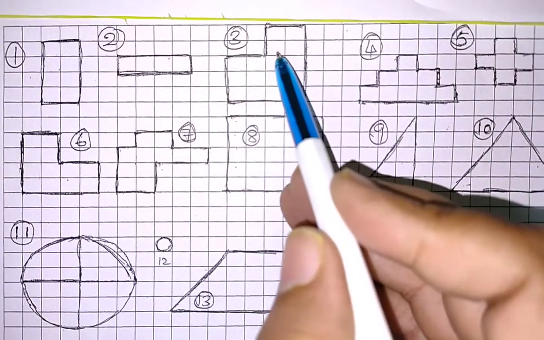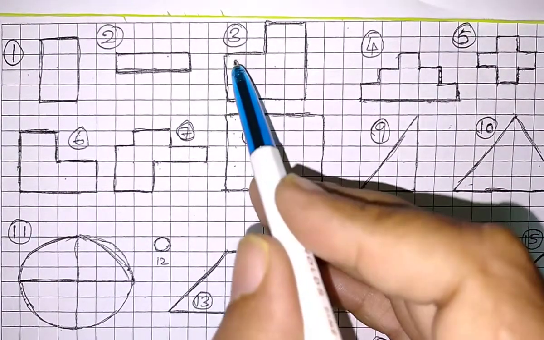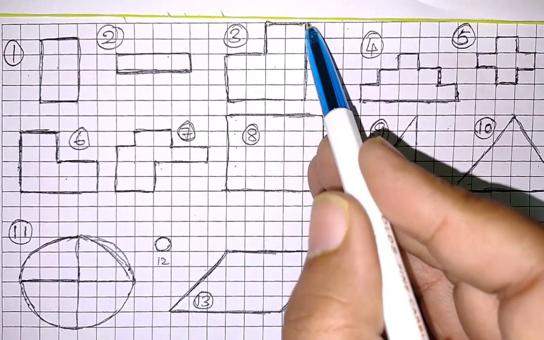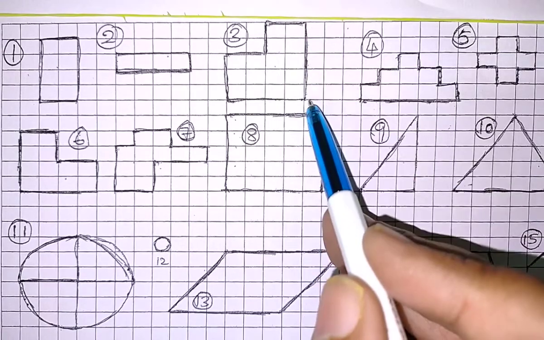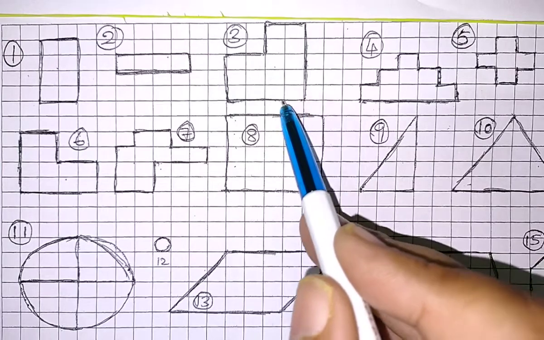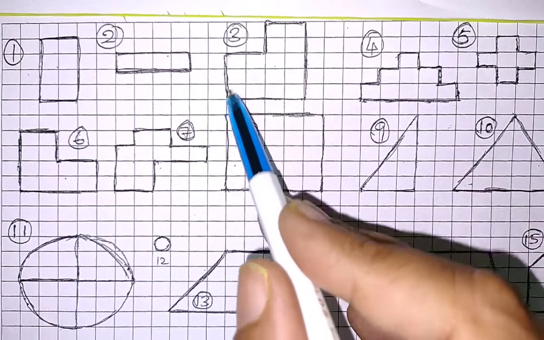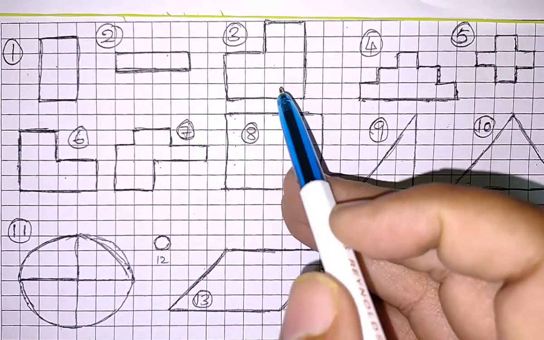Now third figure. I want to find perimeter of this. 2 plus 2, 4, plus 2, 6, and this is 5. 6 plus 5, 11. 1 2 3 4 plus 4, 11 plus 4, 15, 15 plus 3, 18. So perimeter of this figure is 18 units.